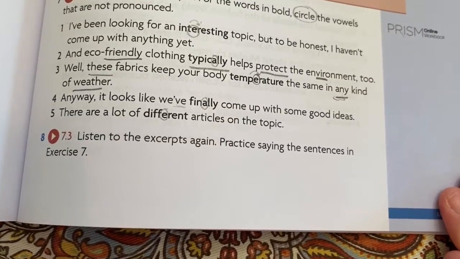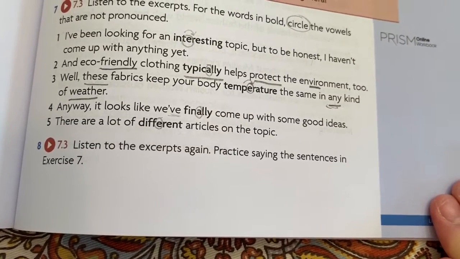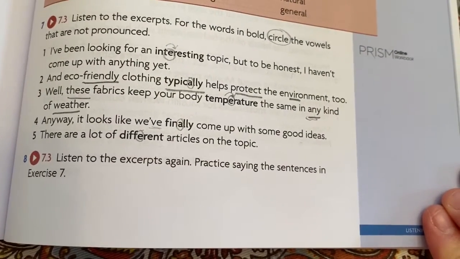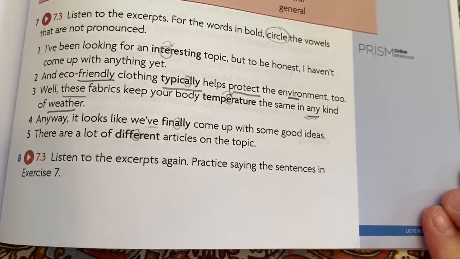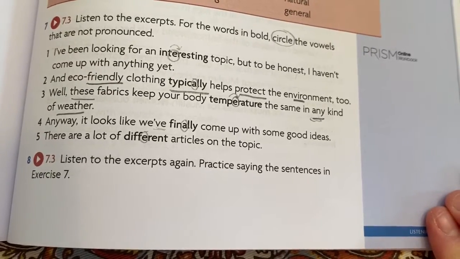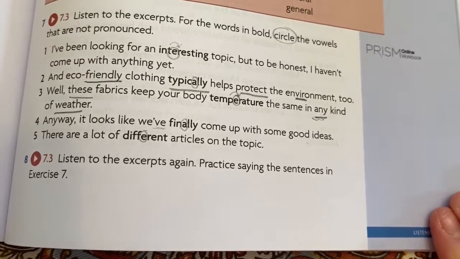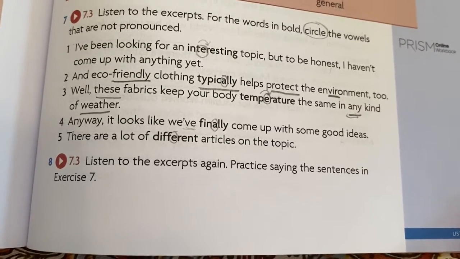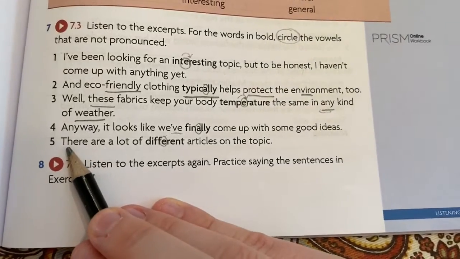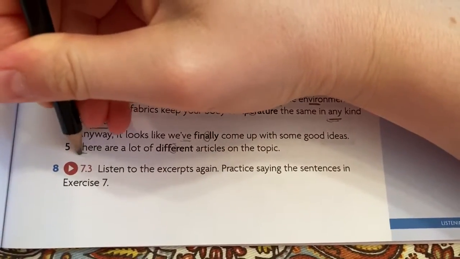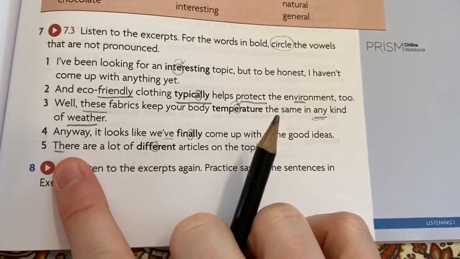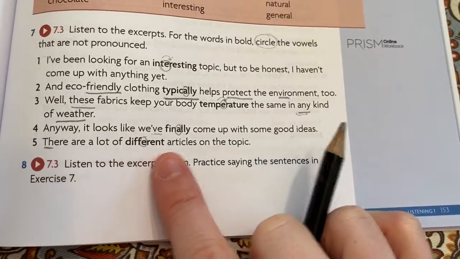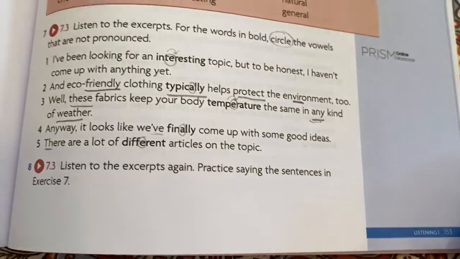Number 4, anyway, it looks like we've, hit that V. We've finally come up with some good ideas. Anyway, it looks like we've finally come up with some good ideas. And number 5, there, the TH in there is voiced. You are moving your vocal cords. There are a lot of different articles on the topic.